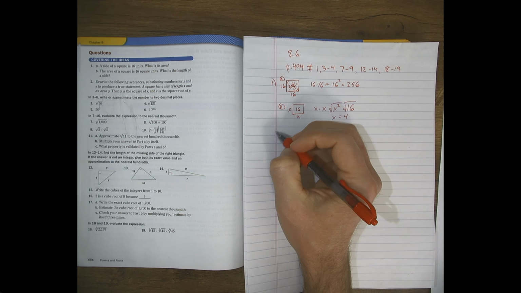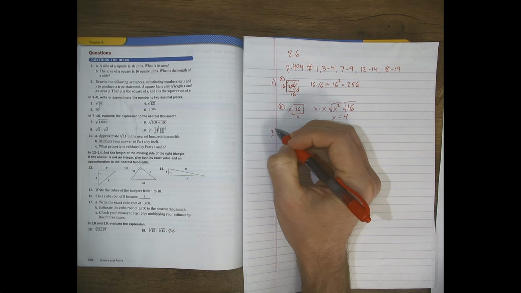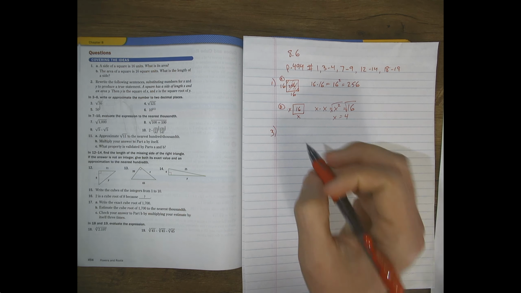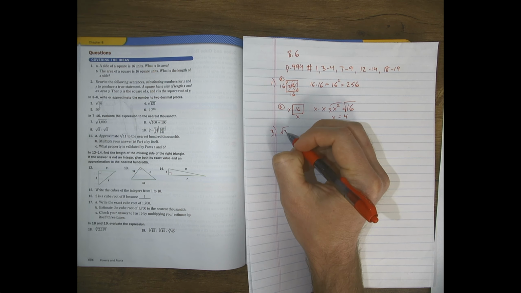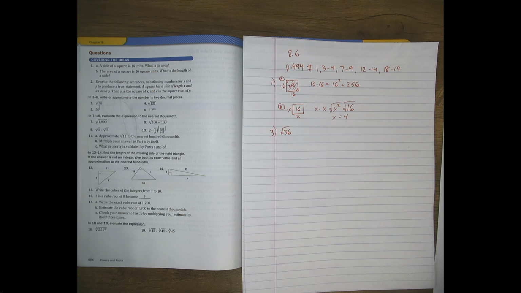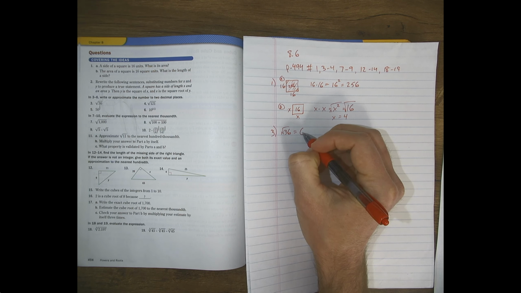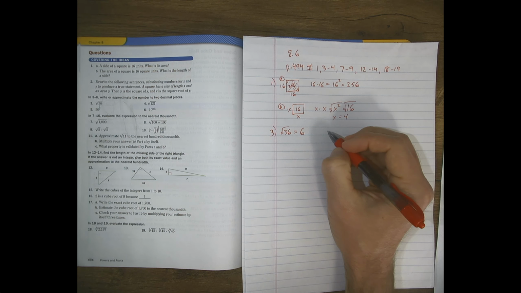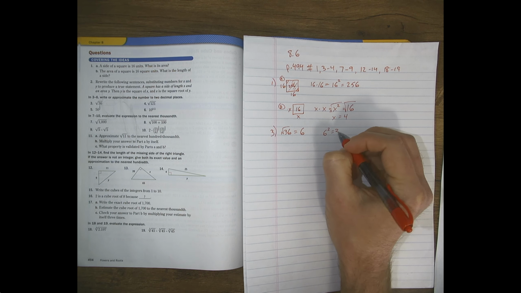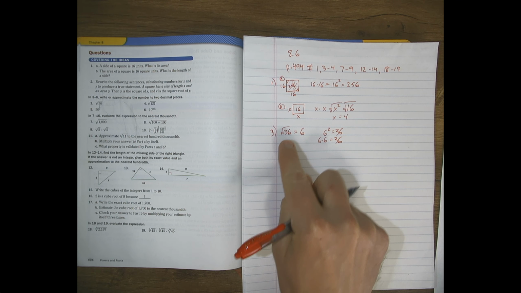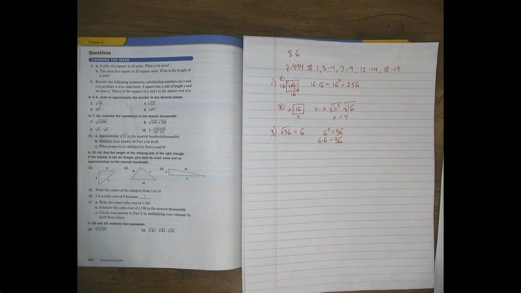Moving on to number 3. Some basic problems here. Square root of 36. So you're thinking about what number times itself gives you 36. So we should know that that's 6, because 6 squared equals 36. 6 times 6 equals 36. So the square root of 36 is 6.